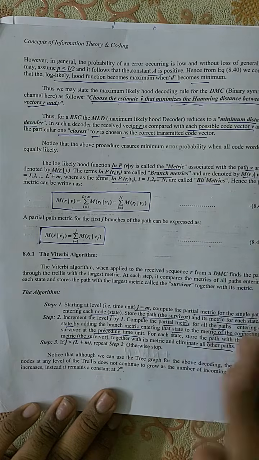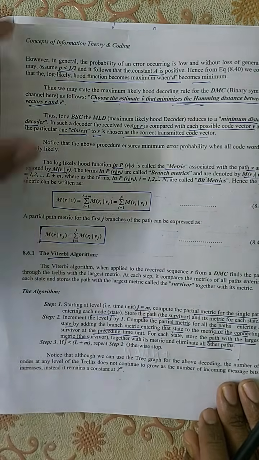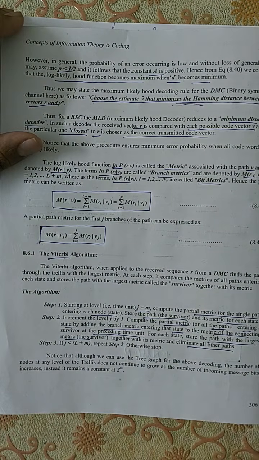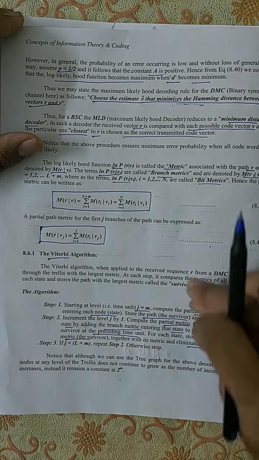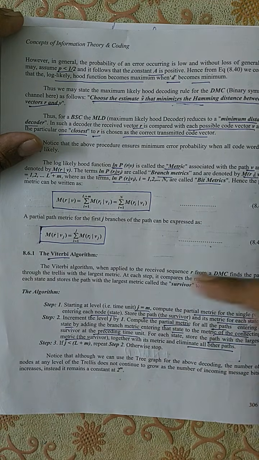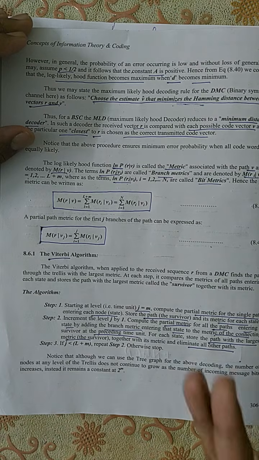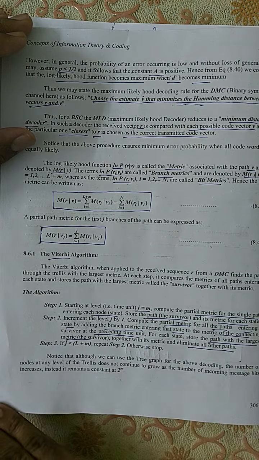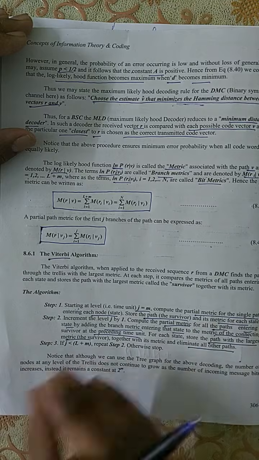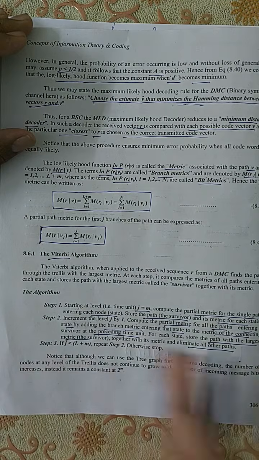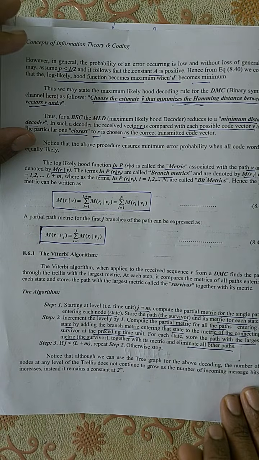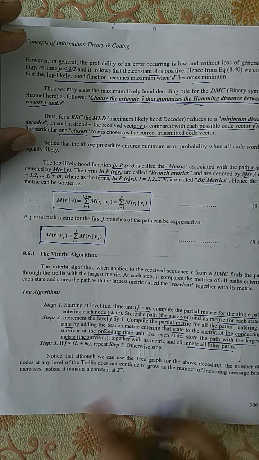Eliminating is done by putting a cross. Whichever path has the lesser value is eliminated, and we find the path which has the maximum branch metric. That is, we find the branch metric of every path at every time unit. We apply the branch metric at every time unit, and then we add it with our previous time unit. So in that case, at every time unit, the value keeps increasing.